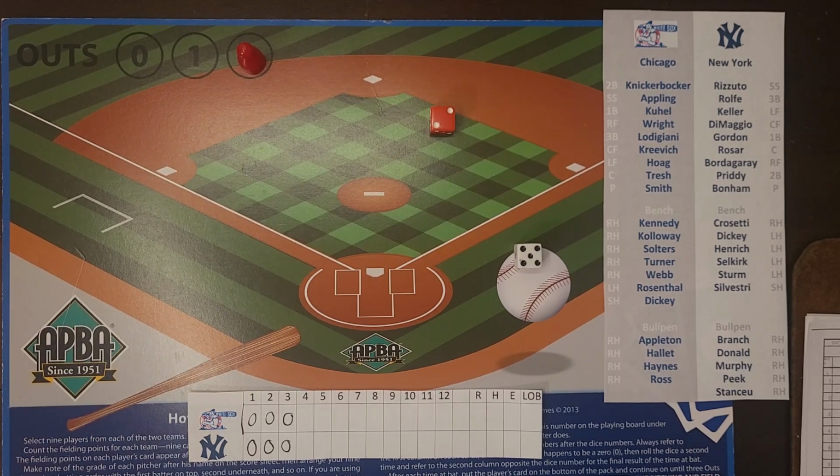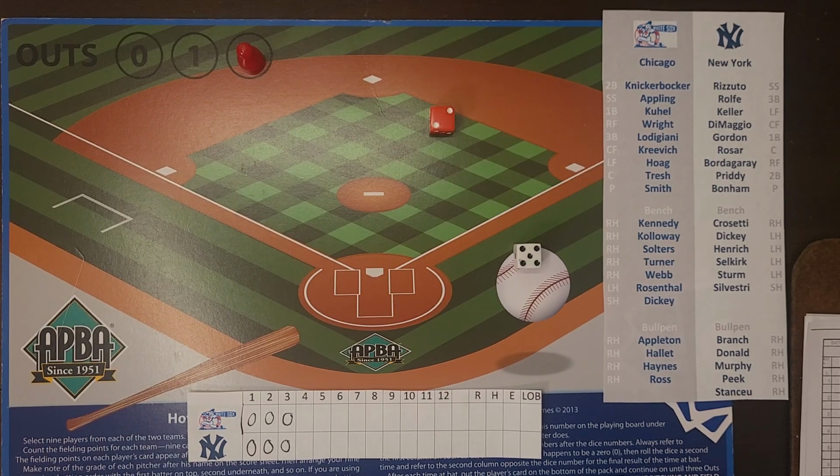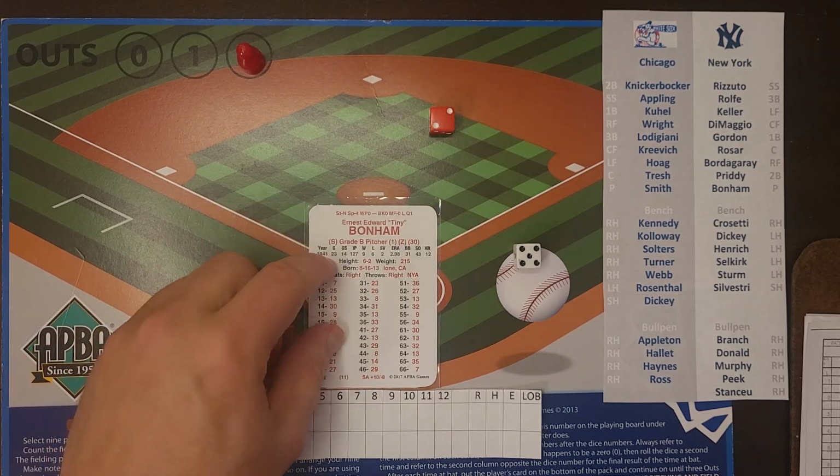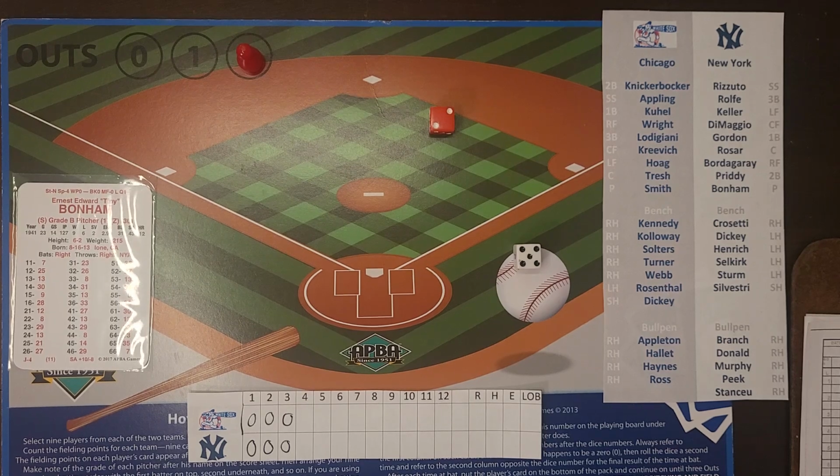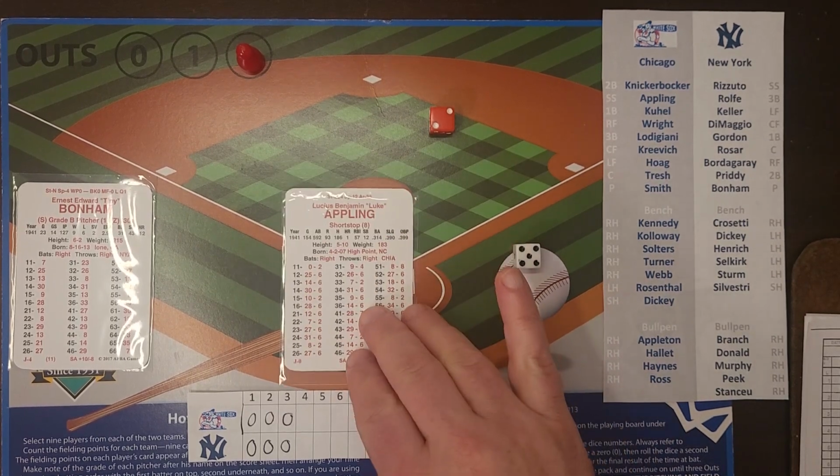So somebody's got to do something here to break through, as Jim Morrison would say, break on through to the other side is what they need to do. Bonham is your pitcher, and the batter is going to be Luke Appling.